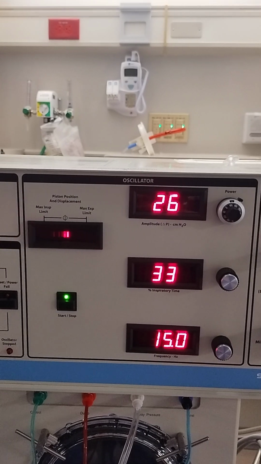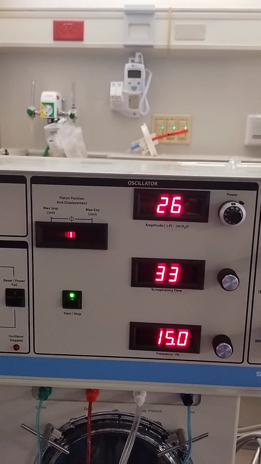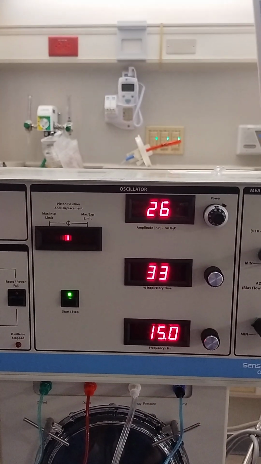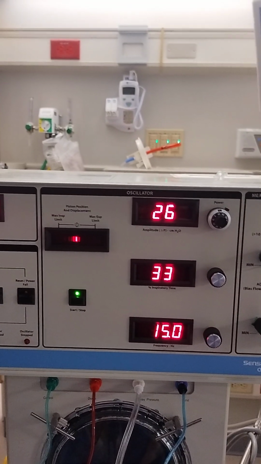So that's the basic setup for the oscillator, and we'll talk in the future about how to connect the nitric oxide adapter to the oscillator.